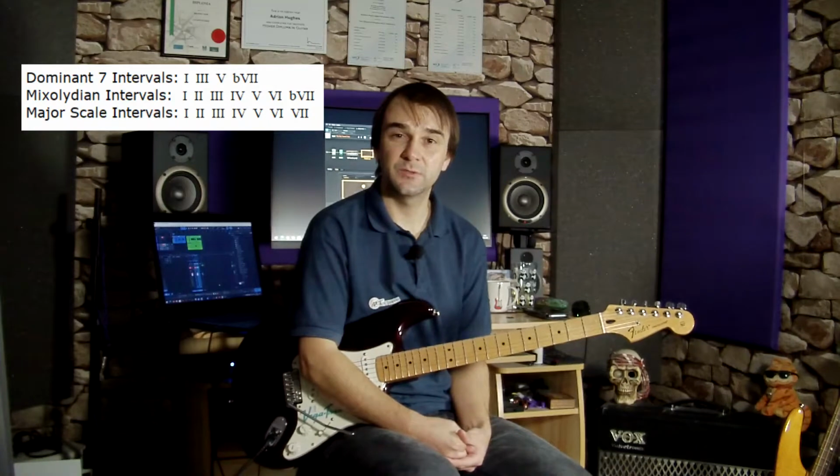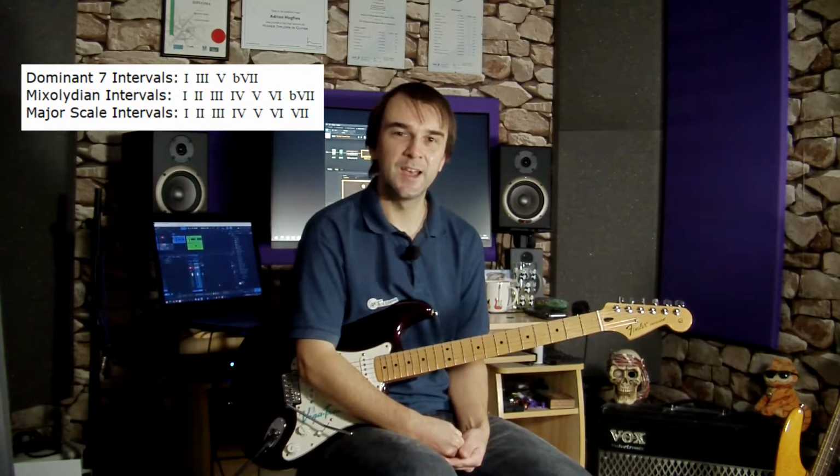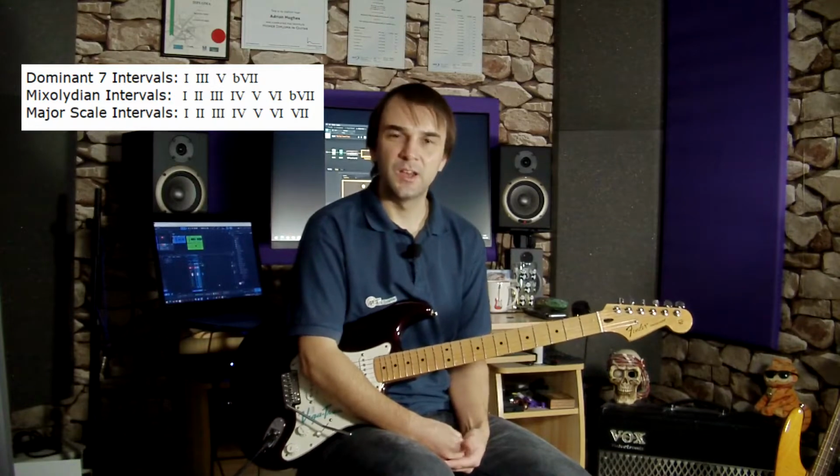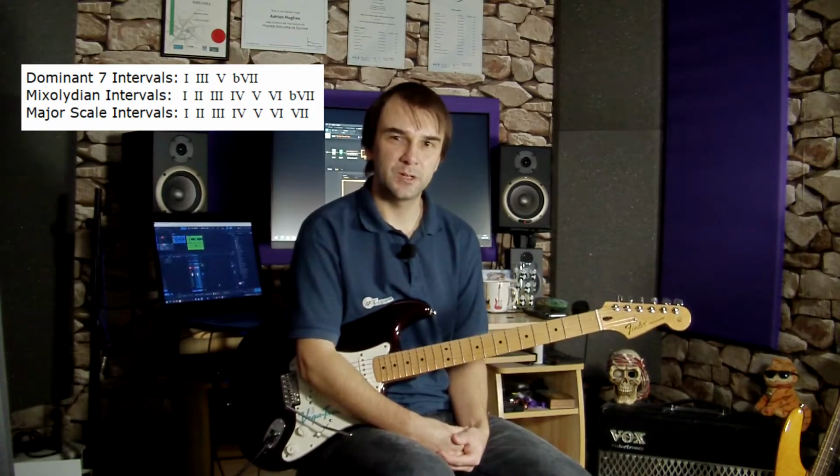Now, in terms of scale choice to play over the top of this, the diatonic choice would be the Mixolydian scale, which has the intervals 1, 2, 3, 4, 5, 6 and a flattened 7th. So it's basically a major scale but with a flattened 7th, and it fits the chord perfectly.